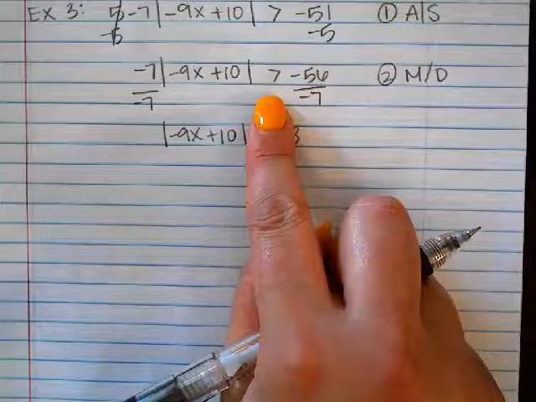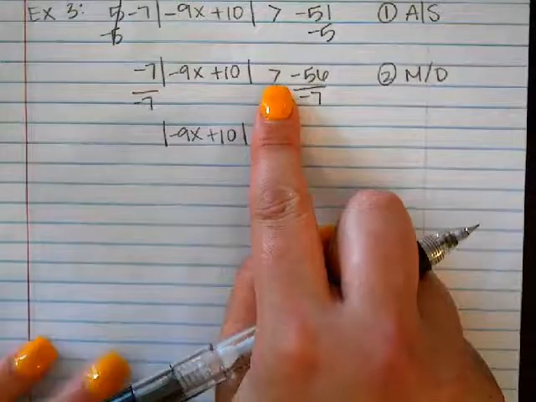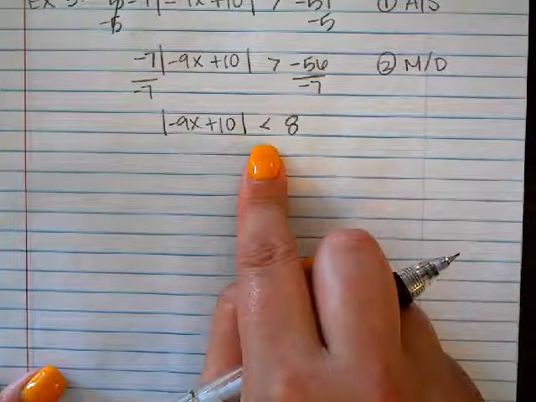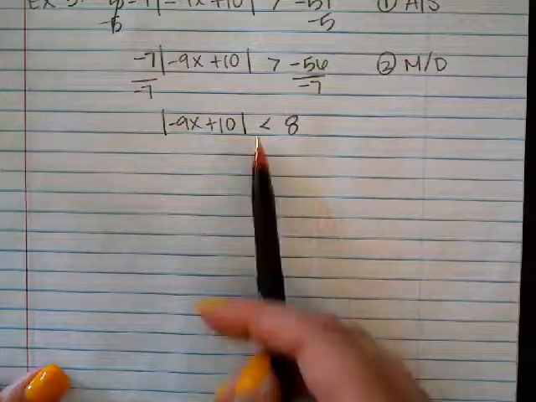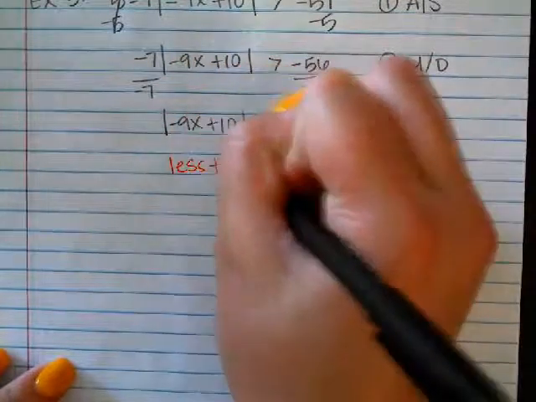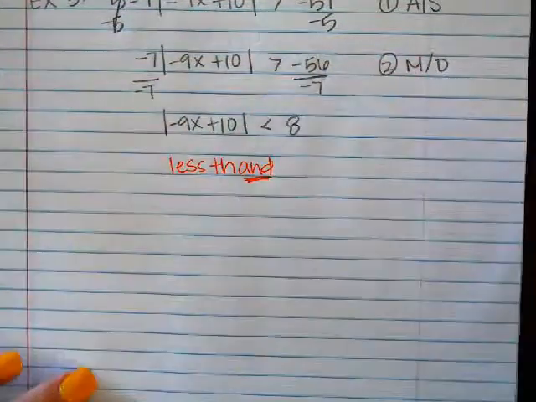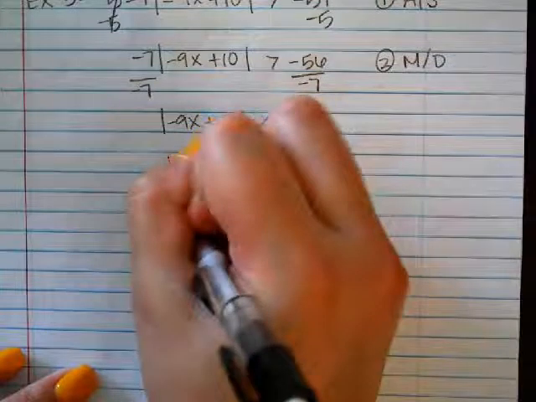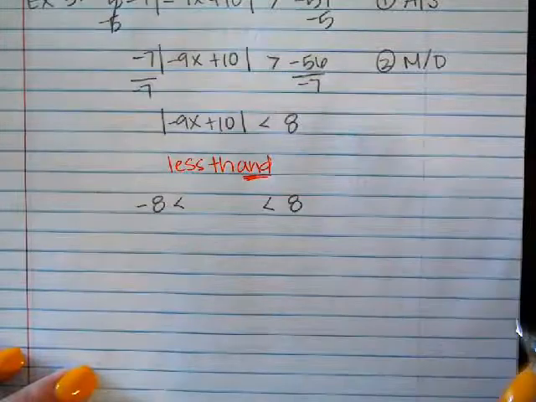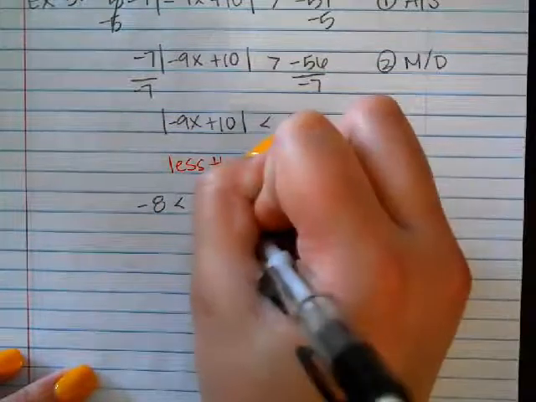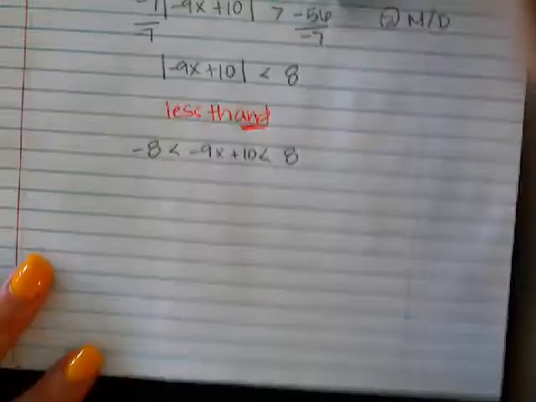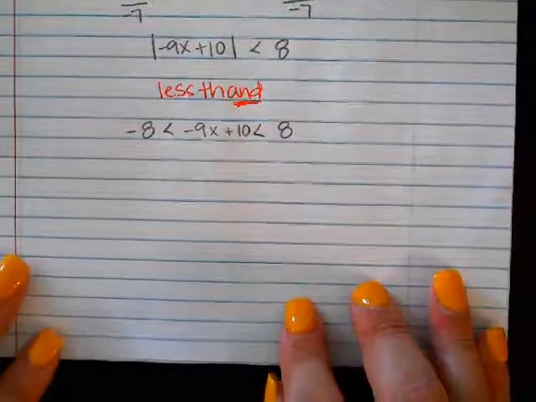Okay. So absolute value's alone, we got the number. This is the point where we read the symbol and see what it says. So what is this symbol? Less than. What does less than tell us? Sandwich. Okay, what are the numbers that we are sandwiching in between? Perfect. Very good. All right, now what should I do? Subtract the 10.